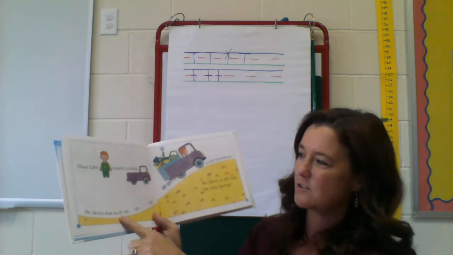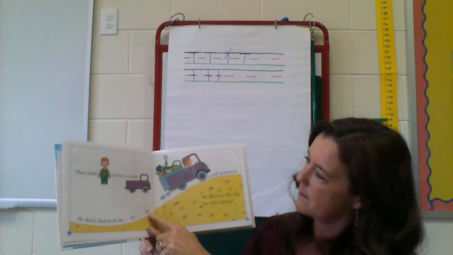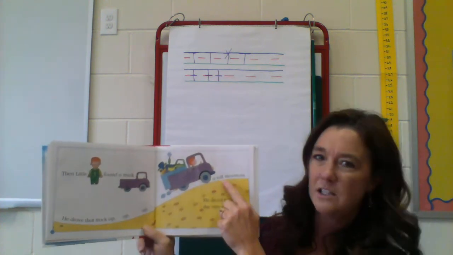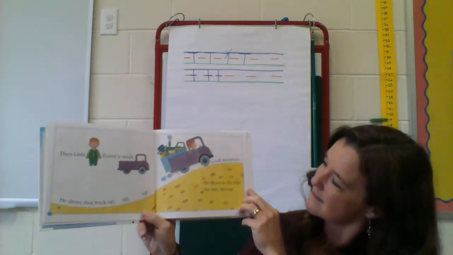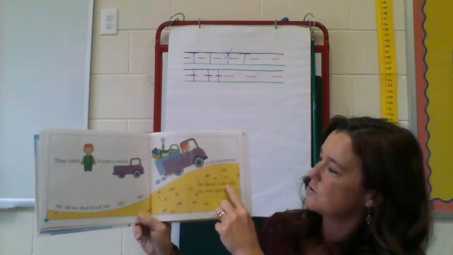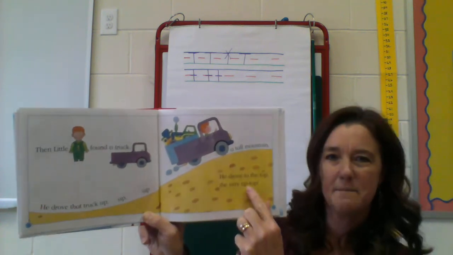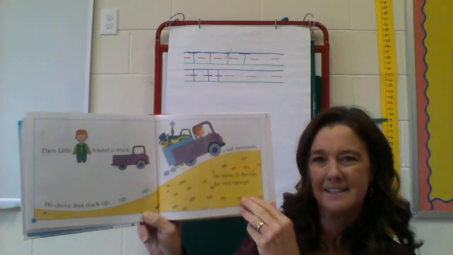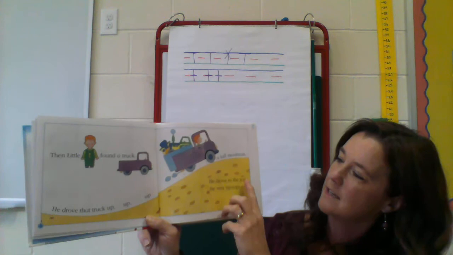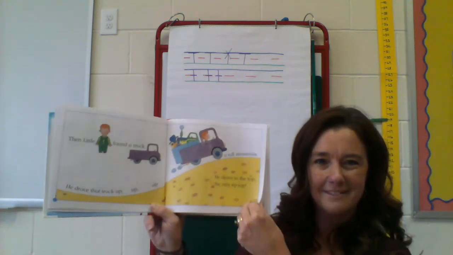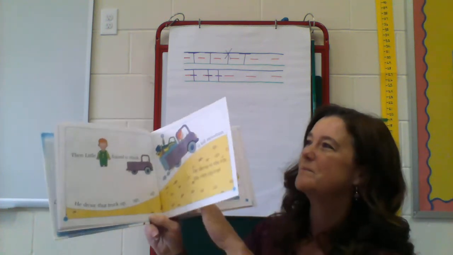He drove that truck up, up, up a tall mountain. He drove to the top, the very tip top. So we have tall, top, tip top. All that starts with the letter T.